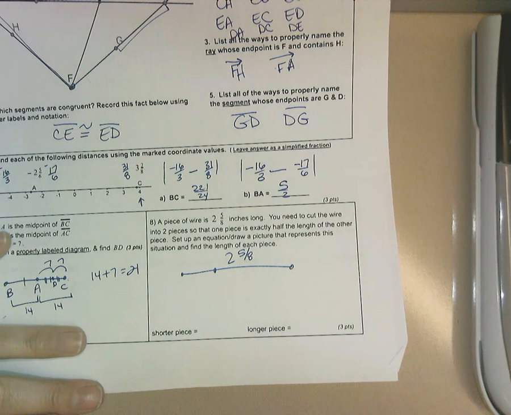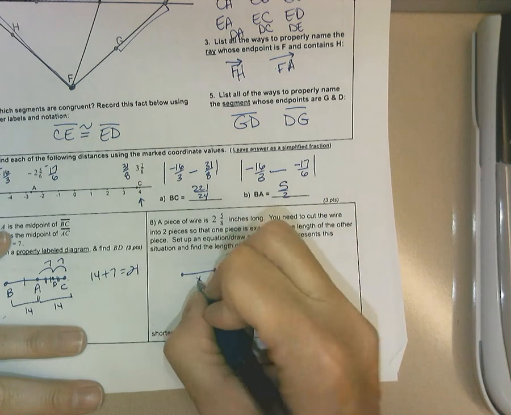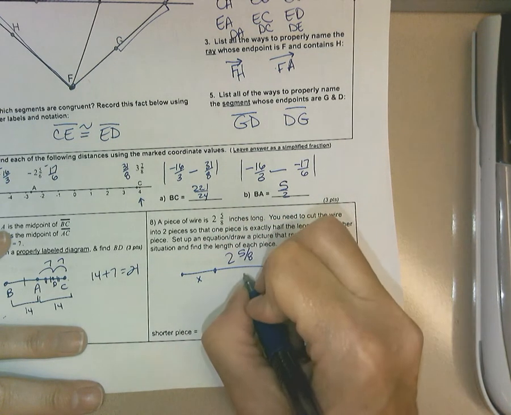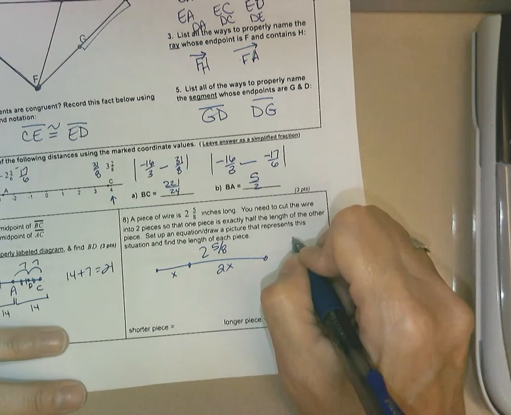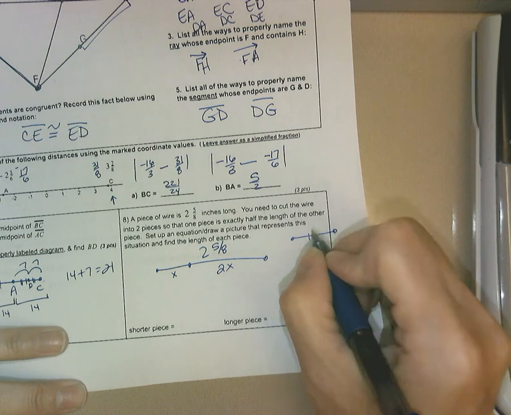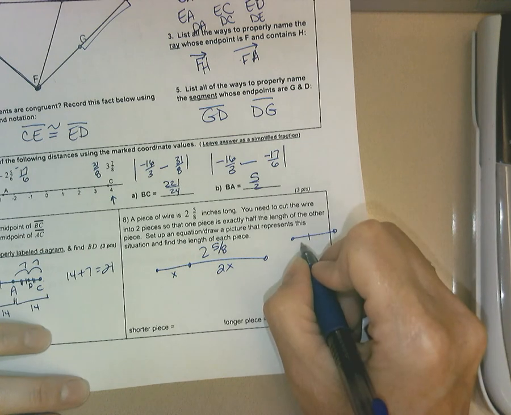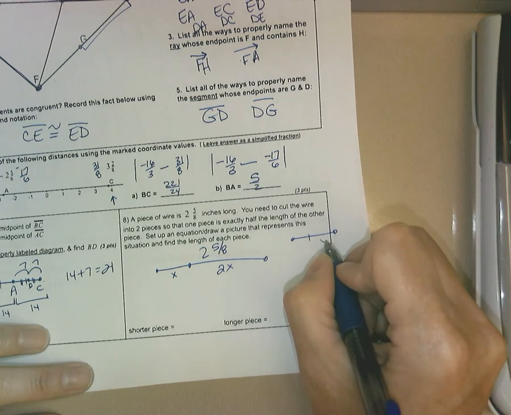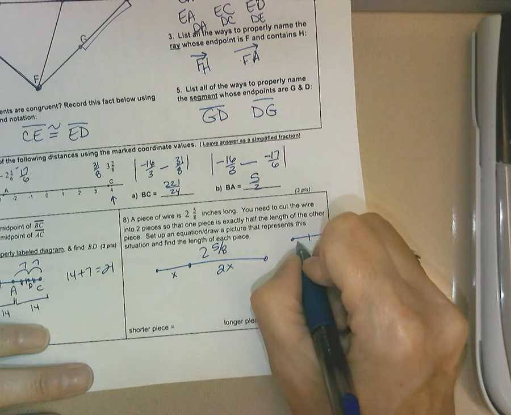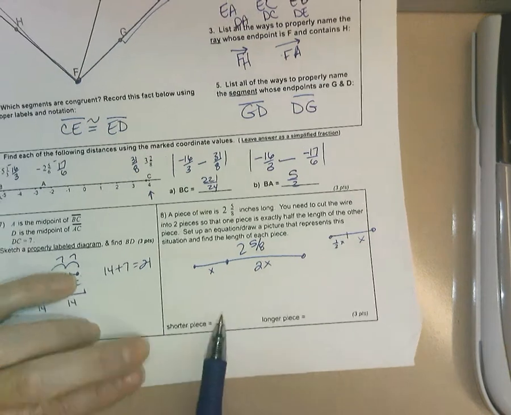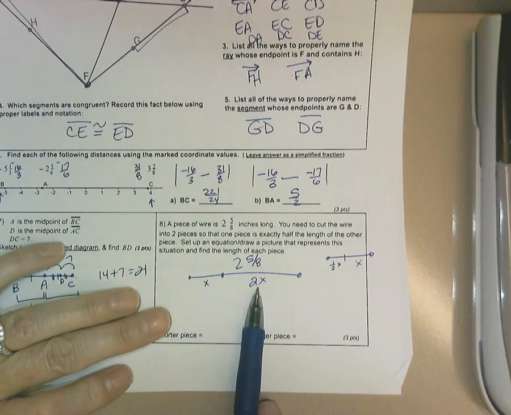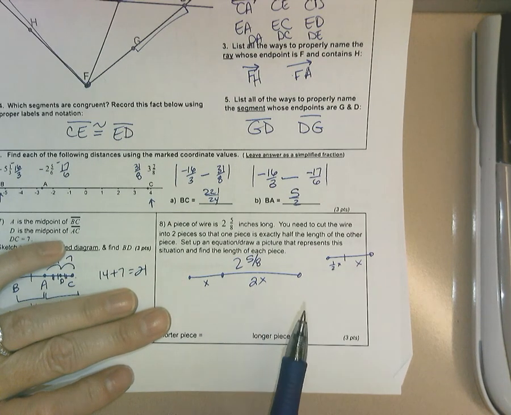There's a couple ways you can label it. I labeled one piece X, and it's half of this side, making that side 2X. Okay, you could have done this instead: you could have called the larger side X and the other side 1/2 X. You could have done that as well and it would work. All right, one piece is half the other. Okay, how long are they?